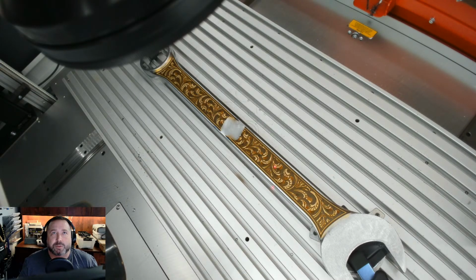Well, it's not a 6x6 bed. I don't even know. It's in millimeters.